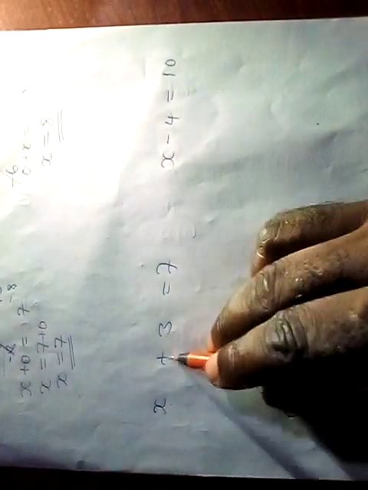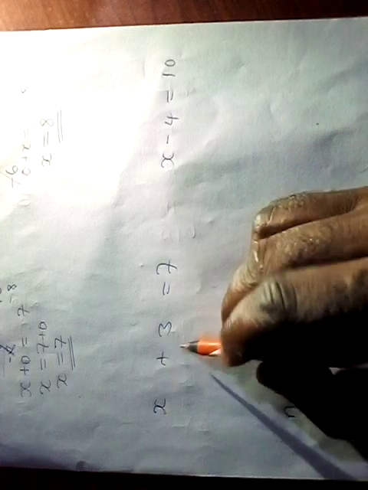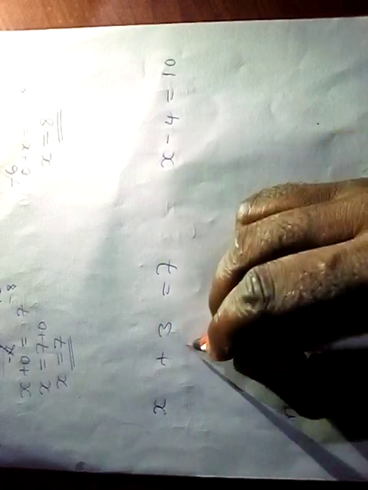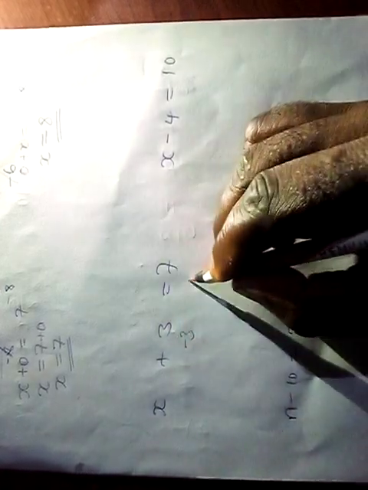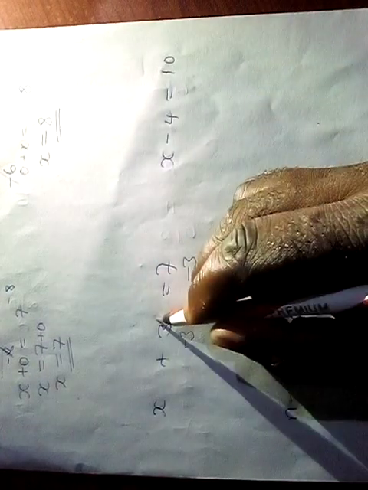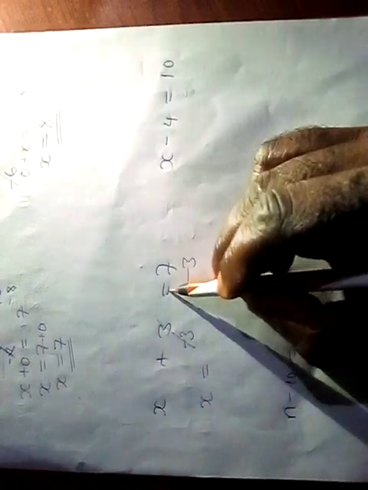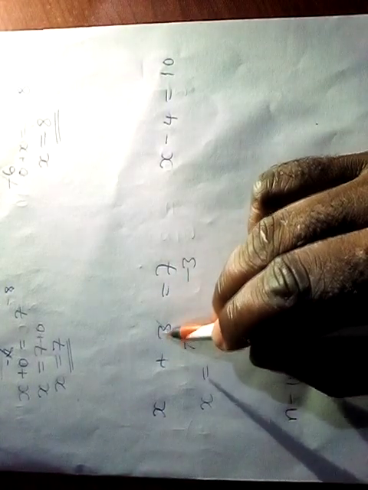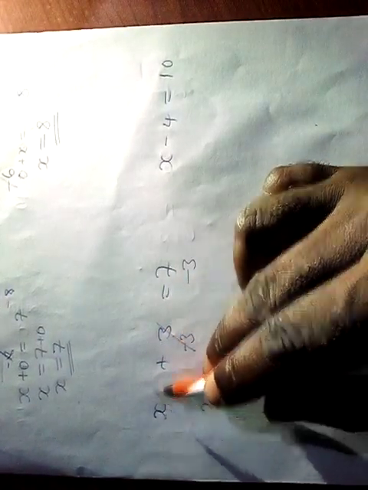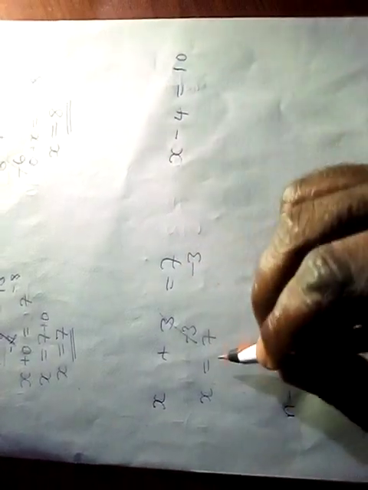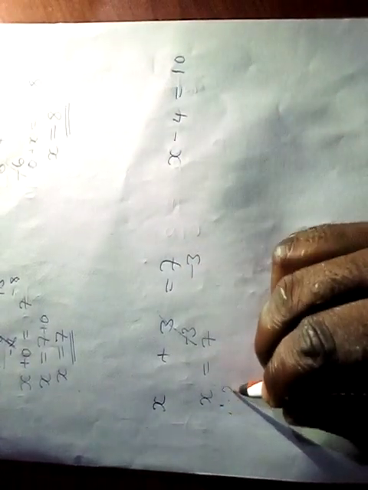We have x + 3 = 7. So what's the opposite of +3? That is -3. Also here, -3. So there we cancel. This is 0. 0 plus x, x is the answer, then equals 7. Therefore, x is equal to 7.